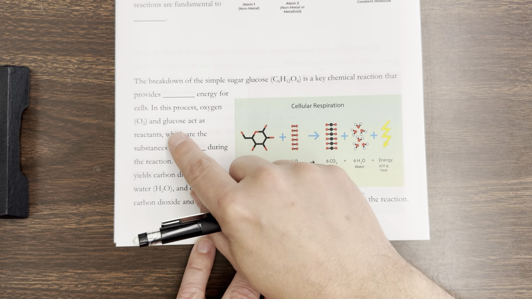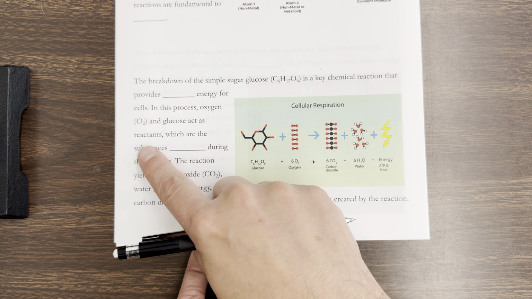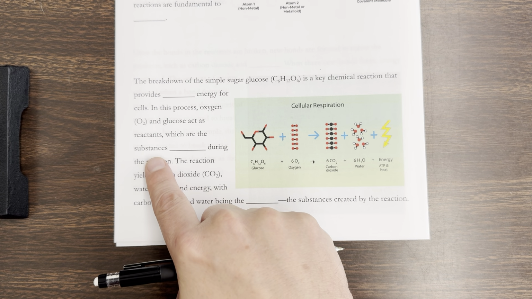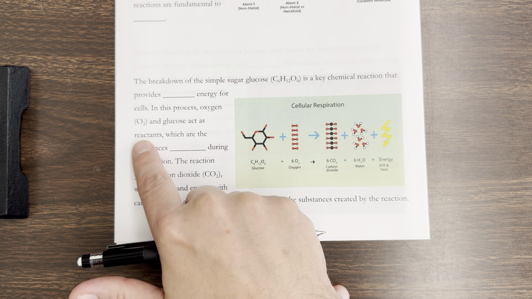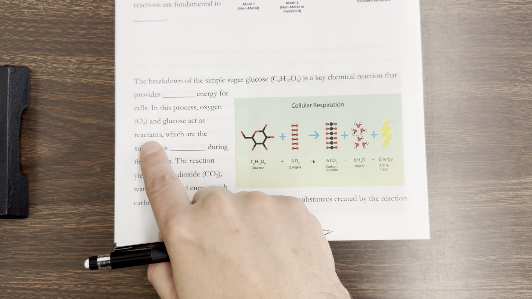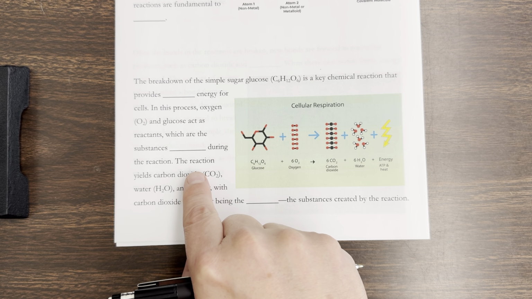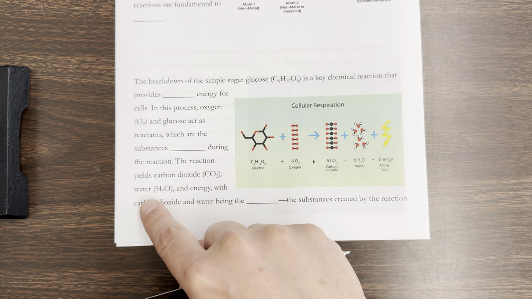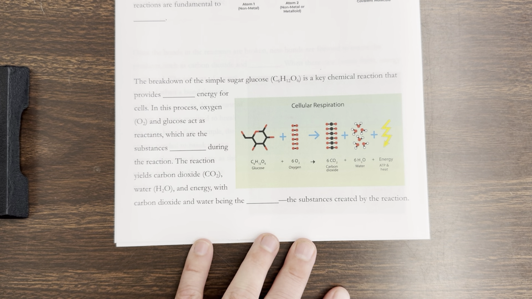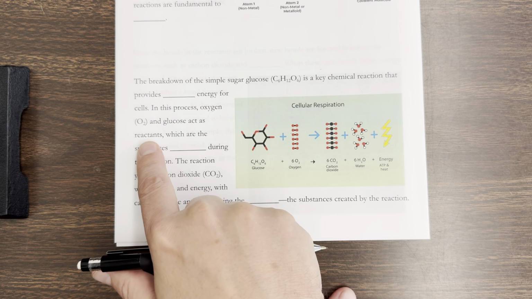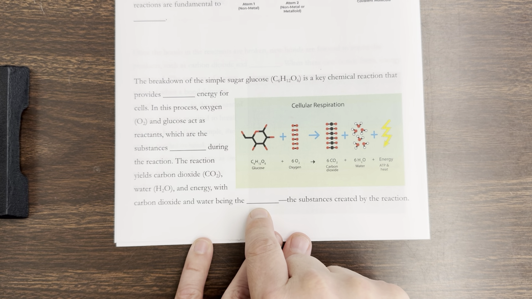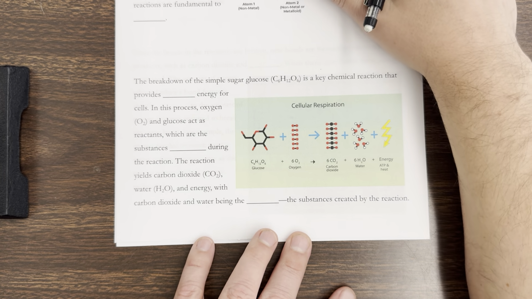In this process, oxygen and glucose act as reactants, which are substances changed during the reaction. So the reactants are what you start with, and they're what will be changed. The reaction yields carbon dioxide, water, and energy, with carbon dioxide and water being the products, the substances created by the reaction. So we started with the reactants, and we end with the products.